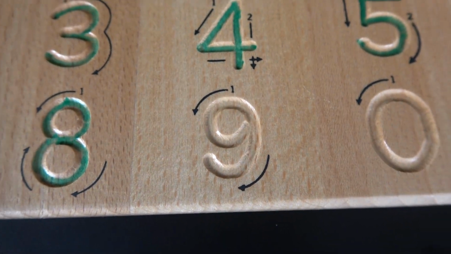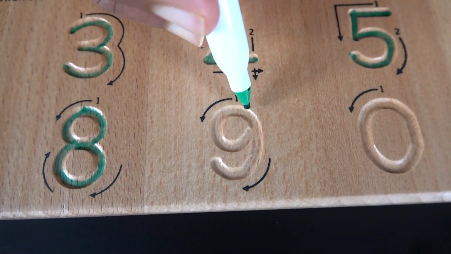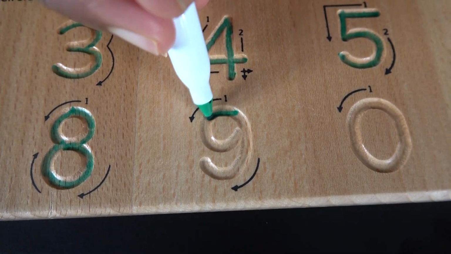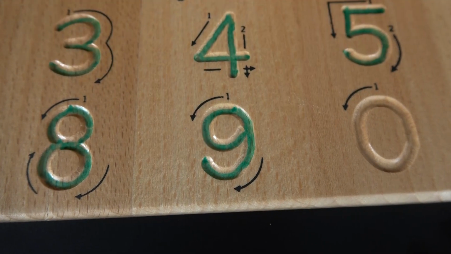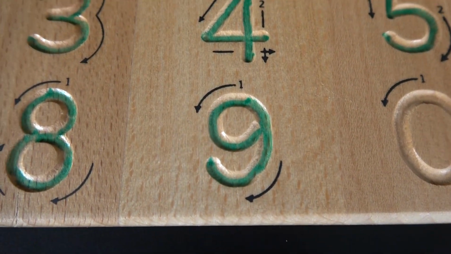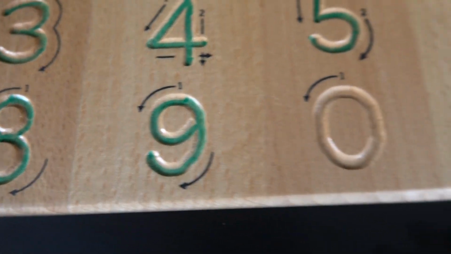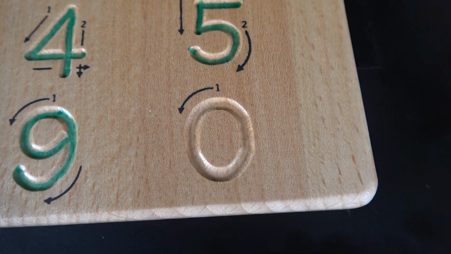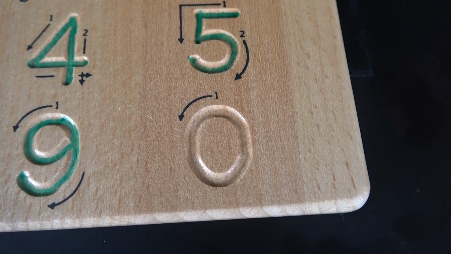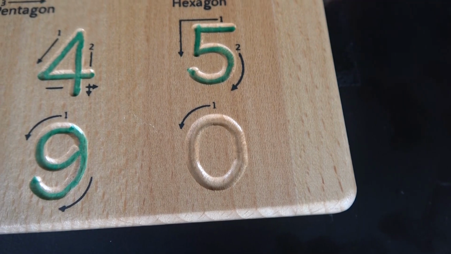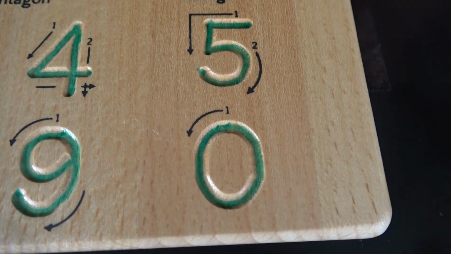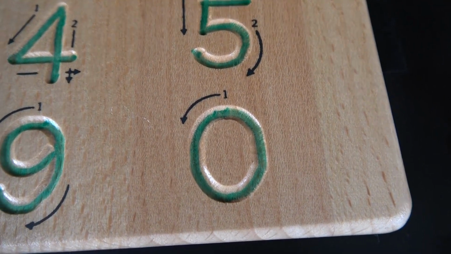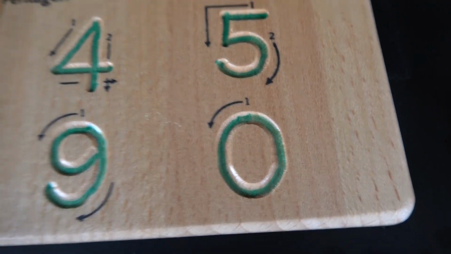Now it's time to write the number 9. We'll go like this, making a circle, and curve up like this. That is the number 9. Now it's time to write the number 0. We'll start here and curve and make that oval. That is the number 0.